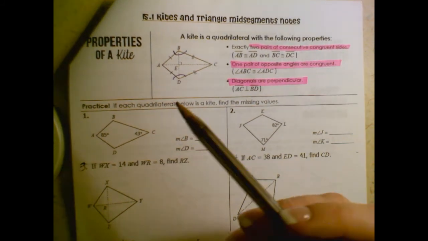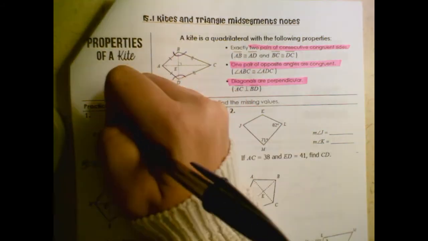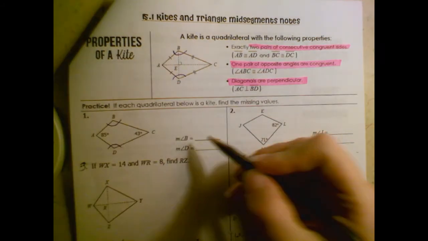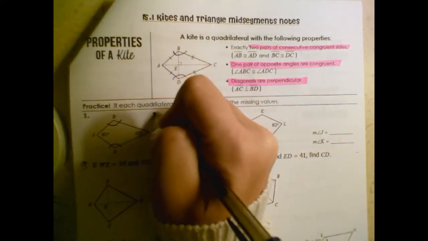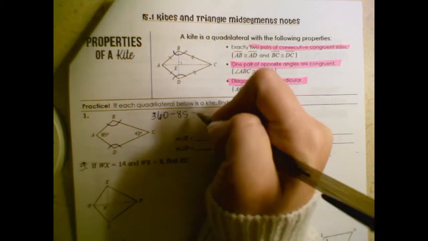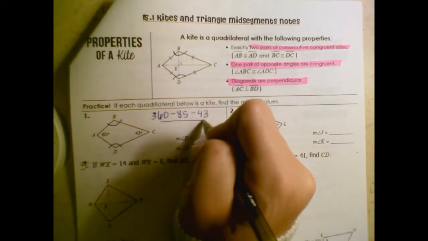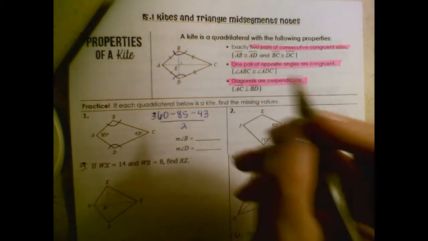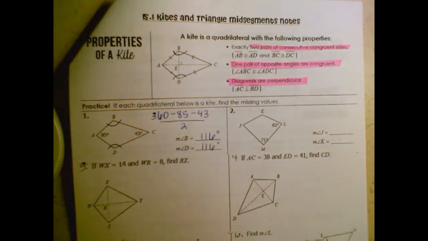So I know a quadrilateral is 360 degrees, and I know that angle B and angle D are going to be congruent, so their angle measures are going to be the same. Since a quadrilateral is 360, I can do 360 minus 85 minus 43. That number I'm going to divide by 2. I want it in two equal parts. So when I do that, I get 116 degrees for both.